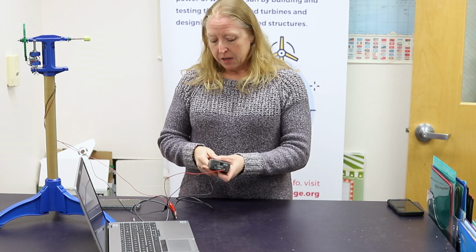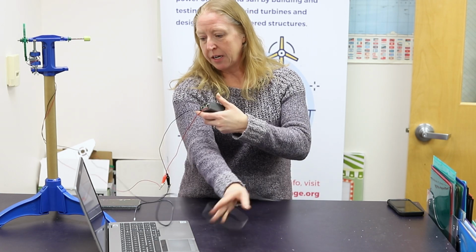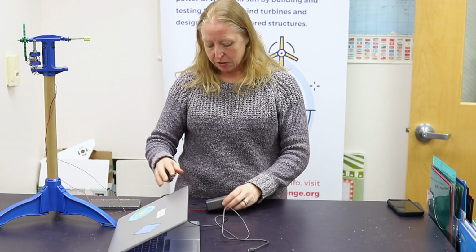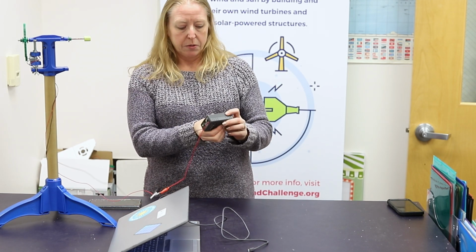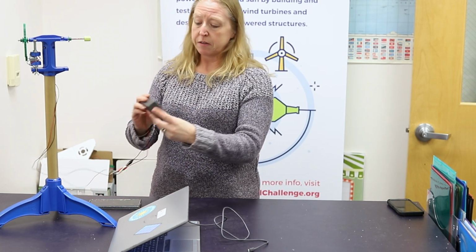So now I'm going to unhook this, and we're going to connect via Bluetooth. And so this is going to turn that on.